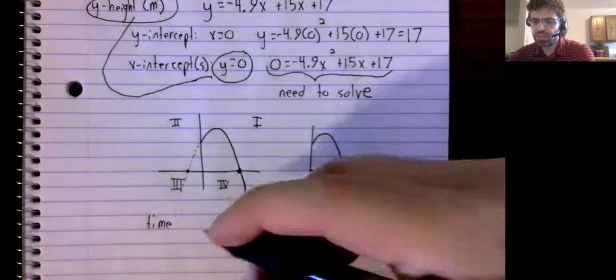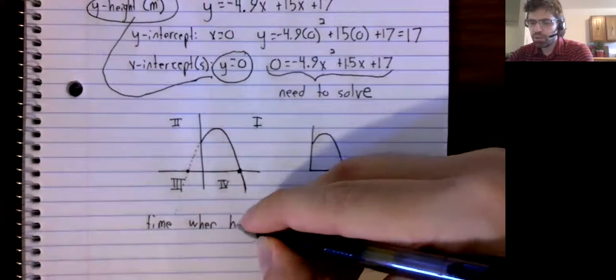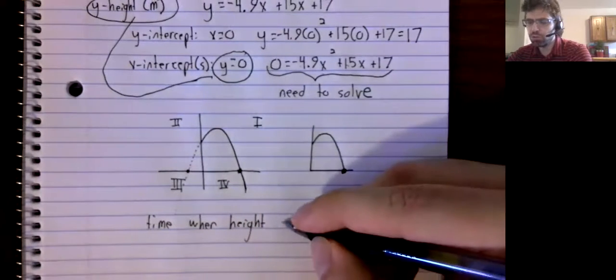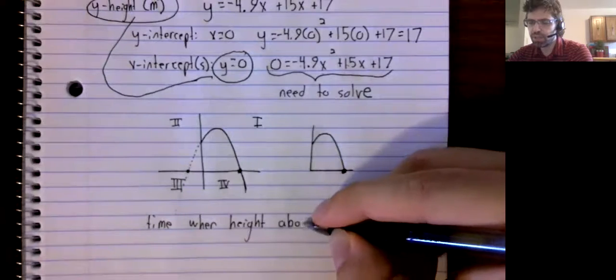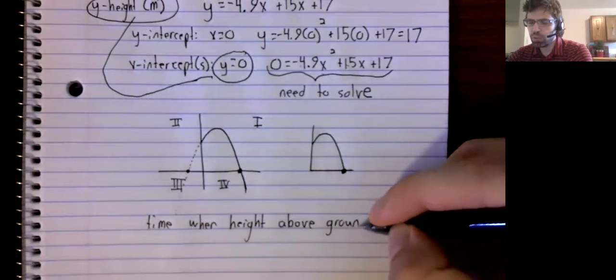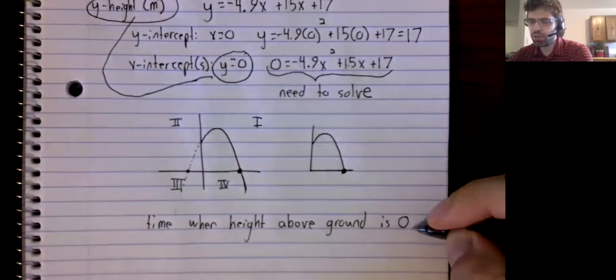So this is the time when the height of the thrown object above the ground is 0.